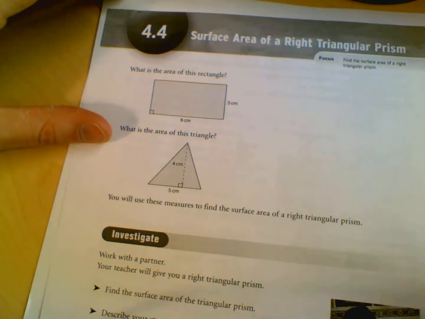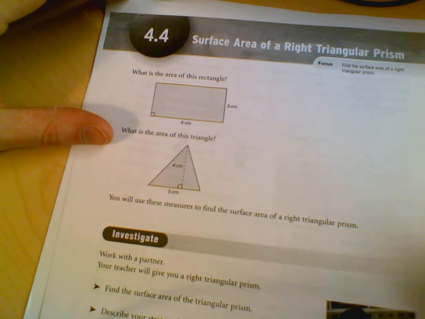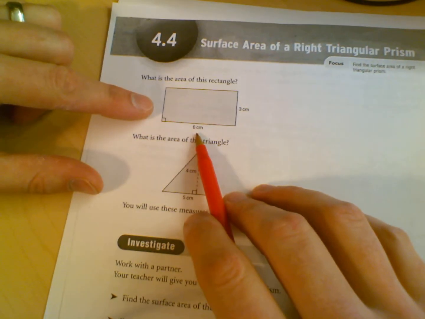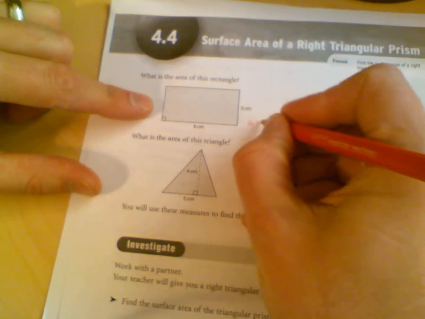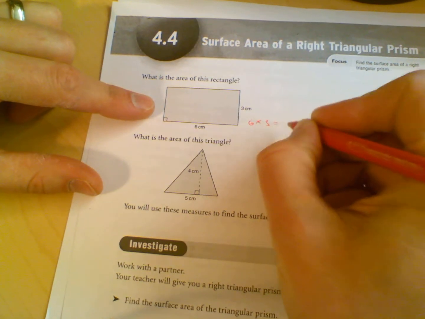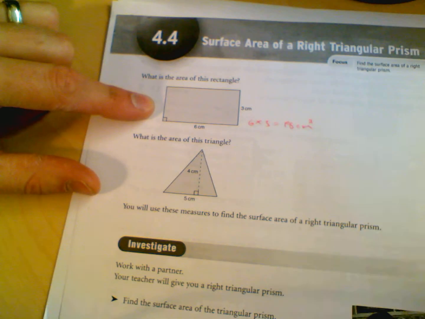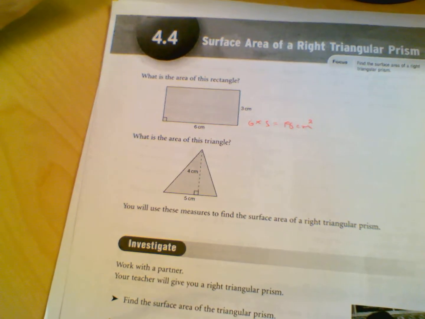Welcome to yet another non-entertaining but highly educational video on math. We're doing 4.4 for the grade 8 class, surface area of a right triangular prism. So starting simple, area of a rectangle, we know this is length times width. And of course, if we're talking area, we square whatever unit we are in.